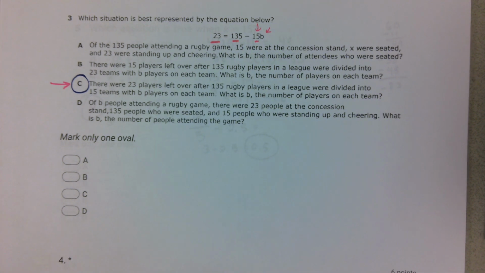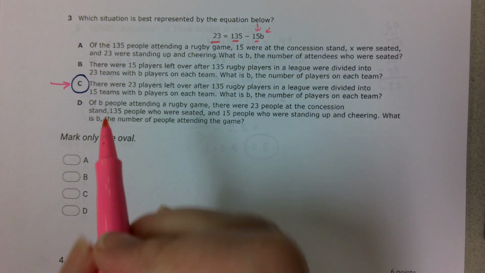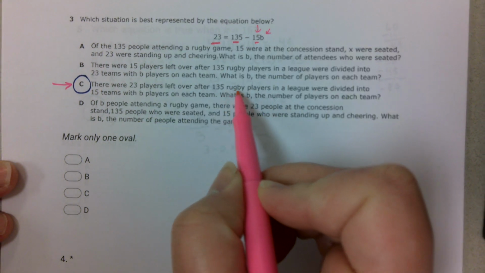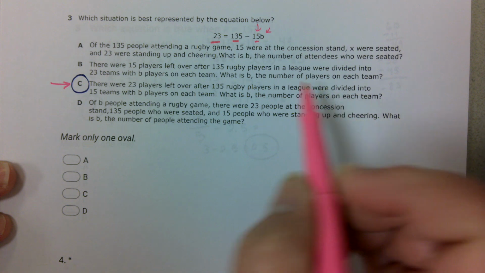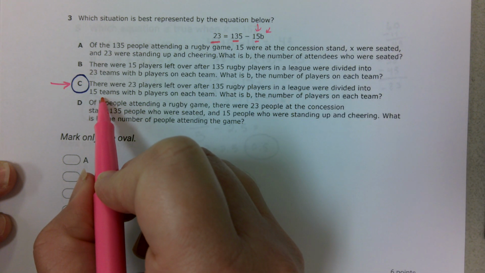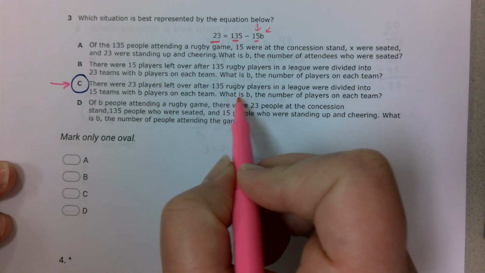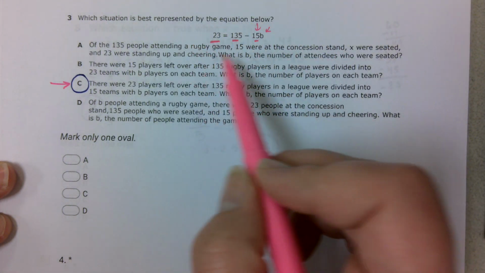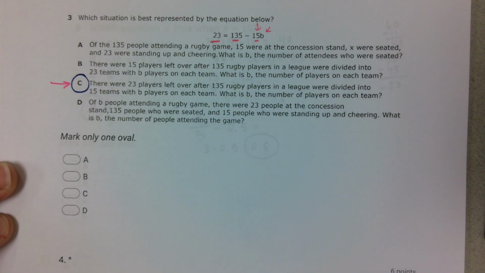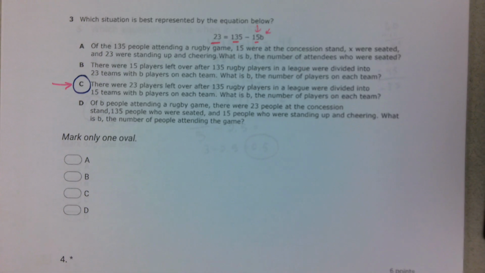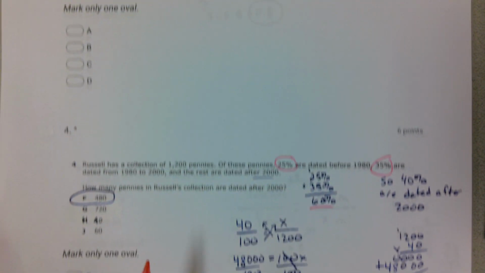Which situation is best represented by the equation below? So I'm only going to go over the correct answer here. C says there were 23 players left over, so we have 23 left, after 135 rugby players in the league were divided into 15 teams. So we've got 15 teams. We're going to take those away. What is B, the number of players on each team? So this one works for this scenario. And when you read the other scenarios, if you're walking through the equation as you do that, you'll find out that they're easily not going to be the correct one.